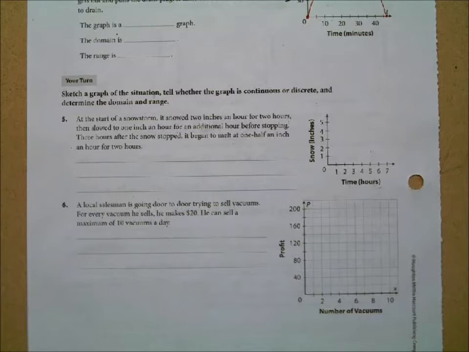For stopping: 3 hours after the snow stopped. So now 3 hours later is at what time? 6. And has the snow increased or decreased? Same thing, so it's flat for those 3 hours, right?